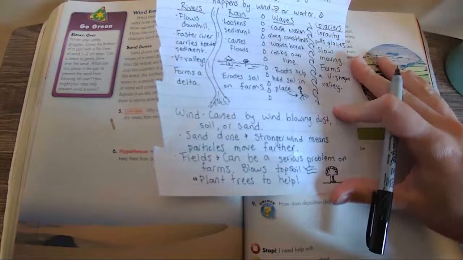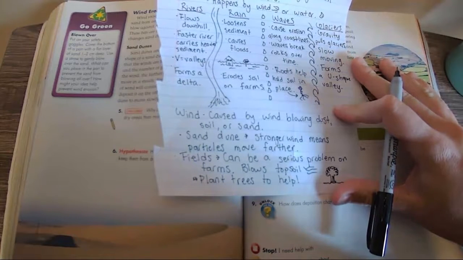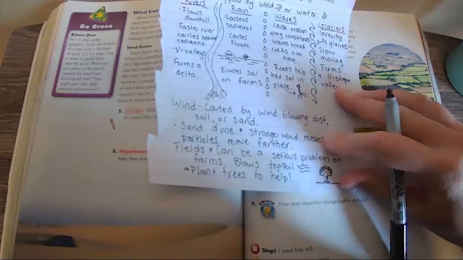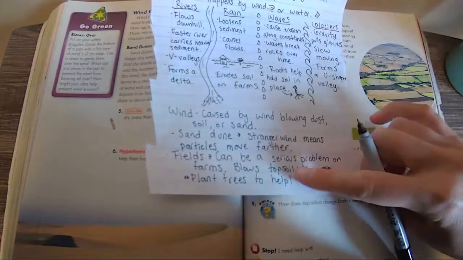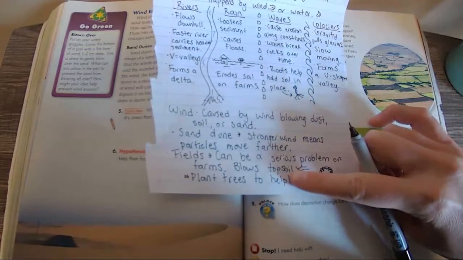All right, for this last little part, I wrote fields. Wind erosion can be a serious problem on farms because it blows the topsoil. So farmers plant trees to help.